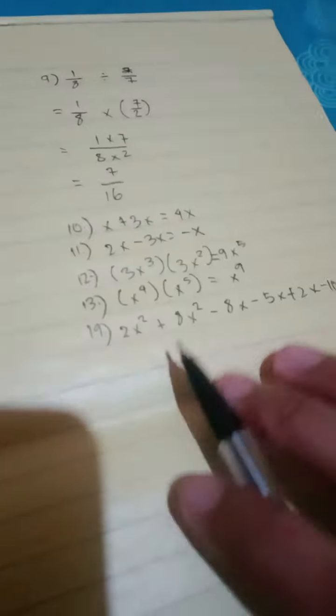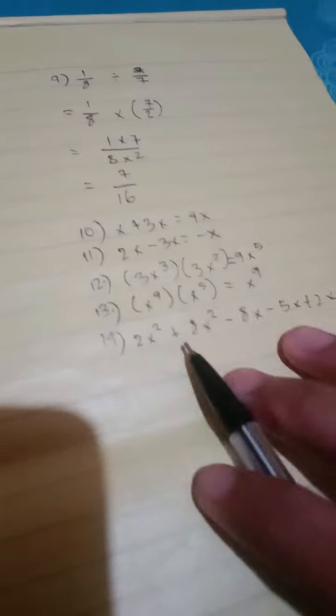All you're going to do here is combine the like terms. First, we're going to combine the 2x squared and the 8x squared to get 10x squared.